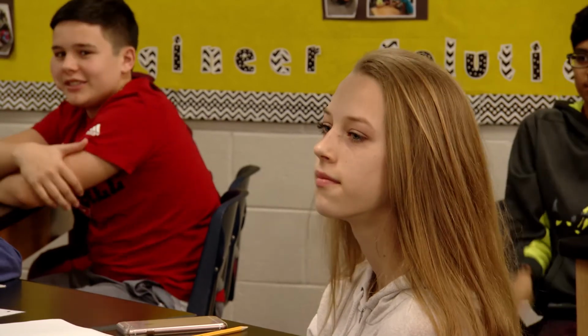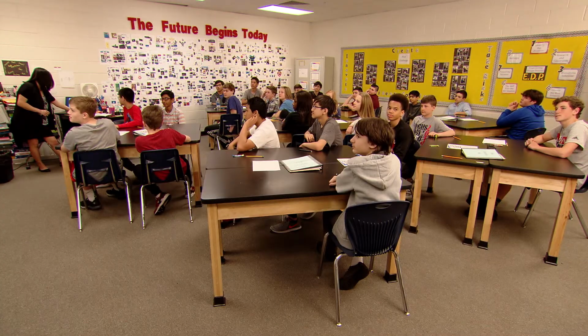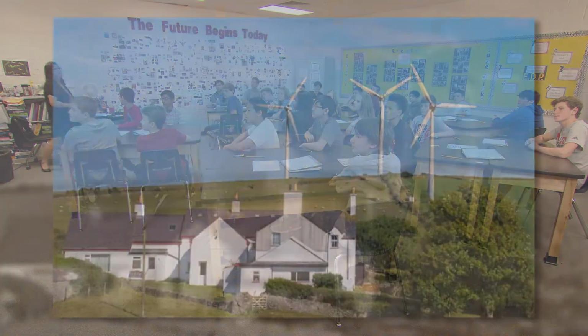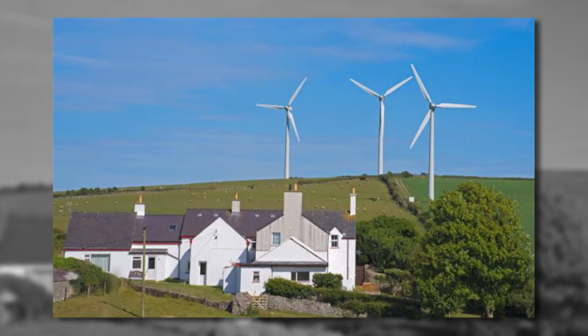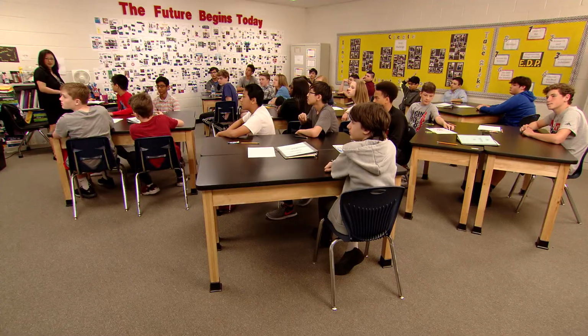Skylar. Thermal energy. That would be heat. What types of energy? So this one has more than one. So think about what's going on in this picture. Ben, what do you think? Mechanical energy. Mechanical. What else, Patrick?